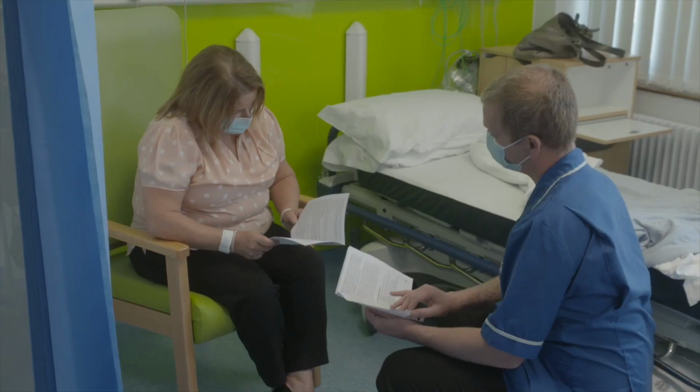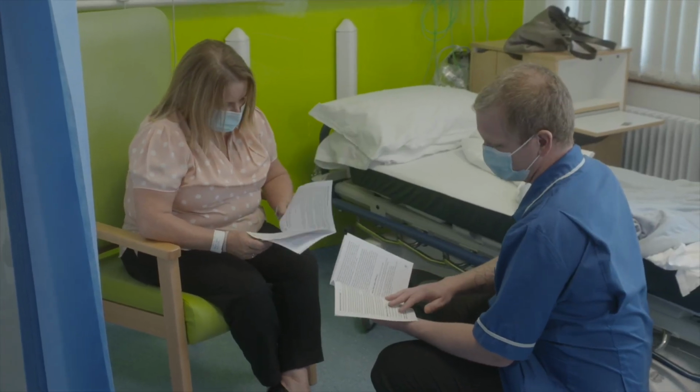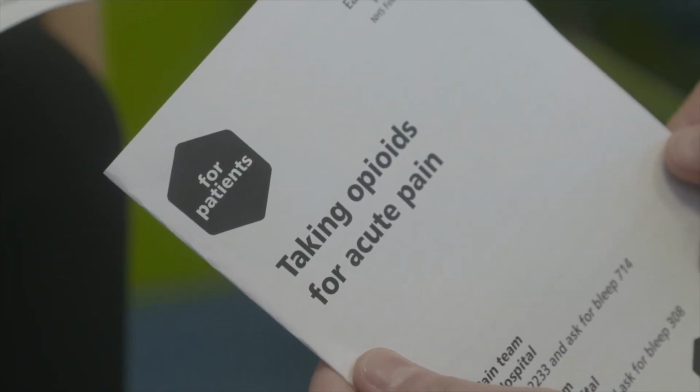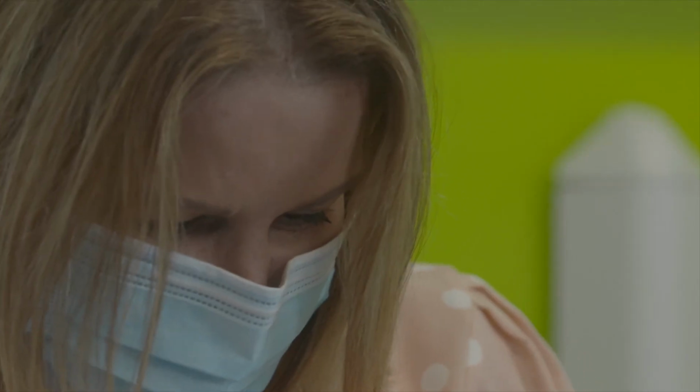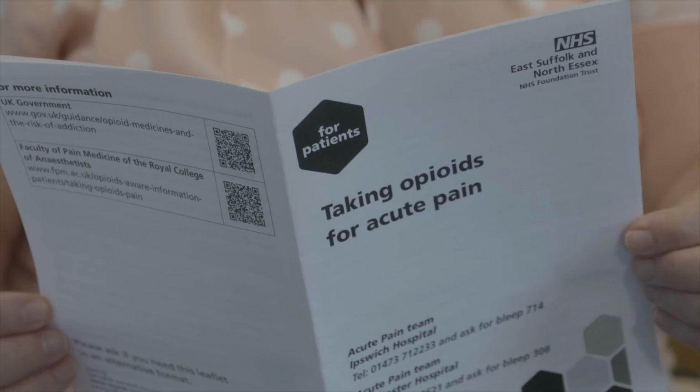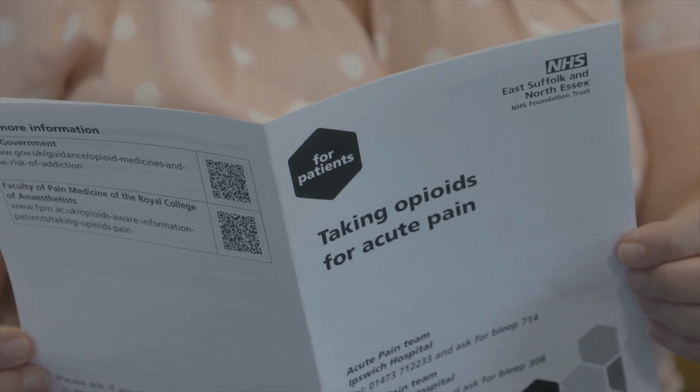It's important to discuss a de-escalation plan with your patient before they are discharged. This means that the patient will understand that their opioids will be reducing and stopping in the near future. You should discuss the risk of dependency with your patients on discharge. We have a new leaflet, Taking Opioids for Acute Pain, that can support this discussion and be given to your patient. It covers the safe use of opioids, safe storage and safe disposal.